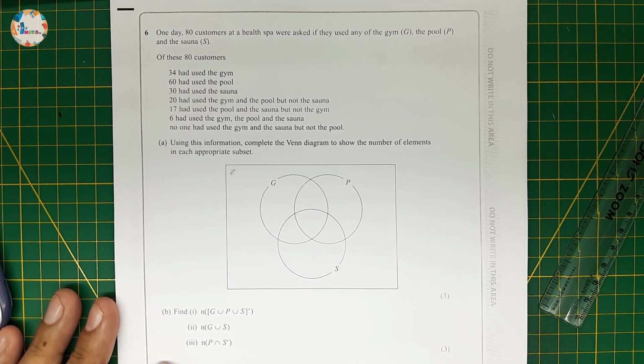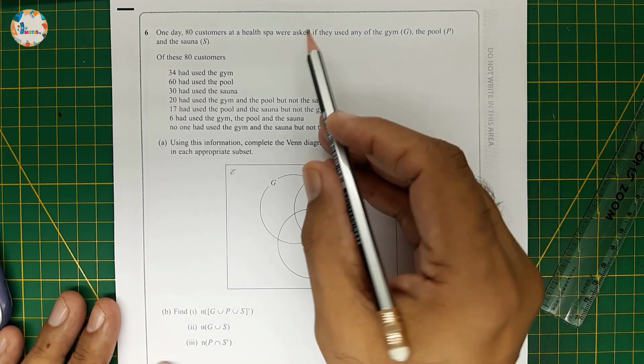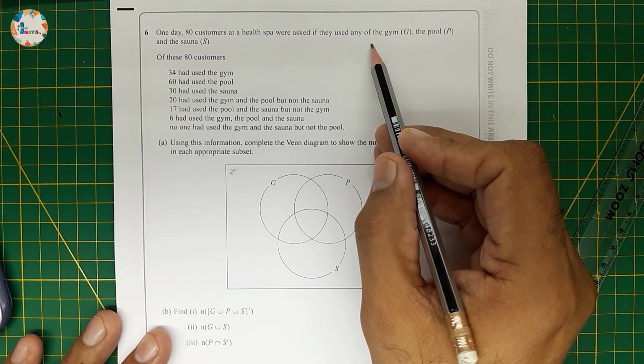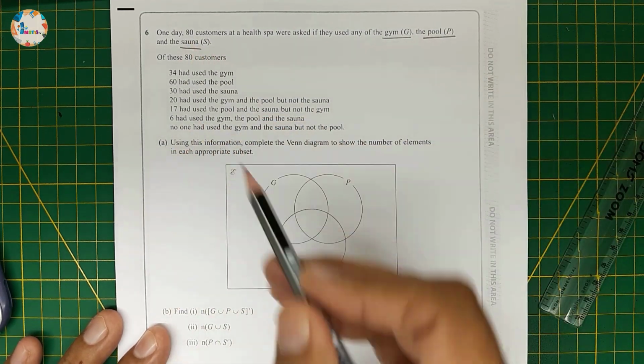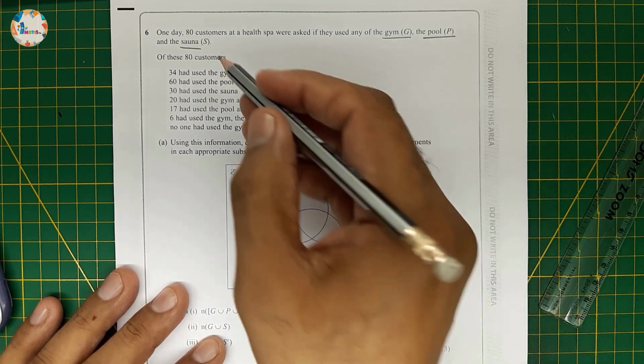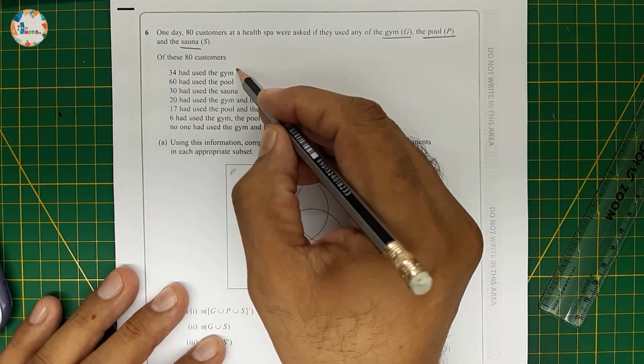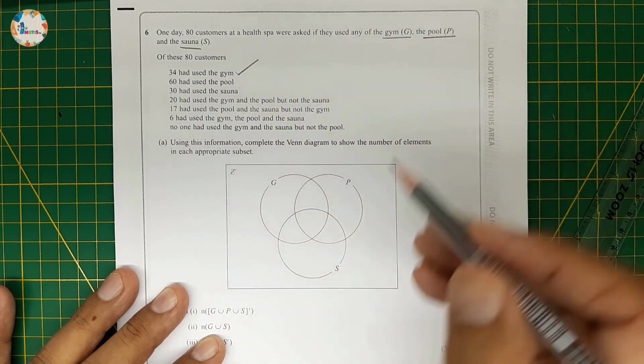One day 80 customers at a health spa were asked if they used any of gym, pool or sauna. Of those 80 customers, 36 had used gym.